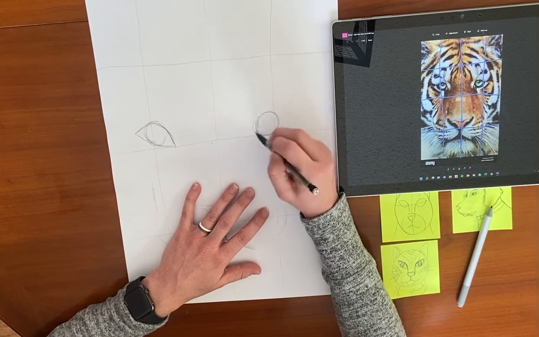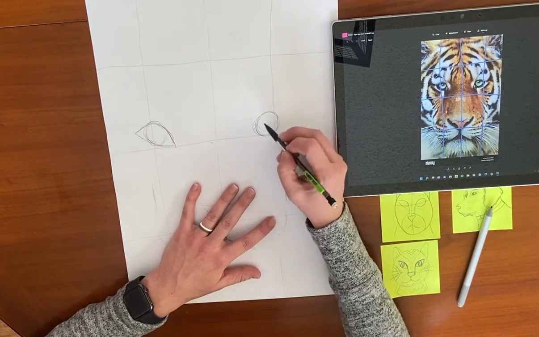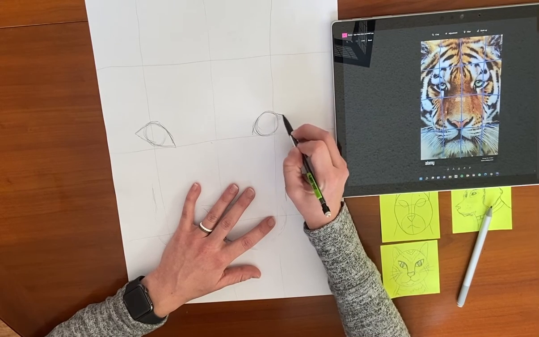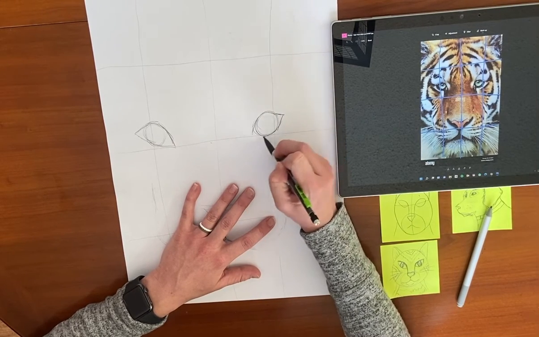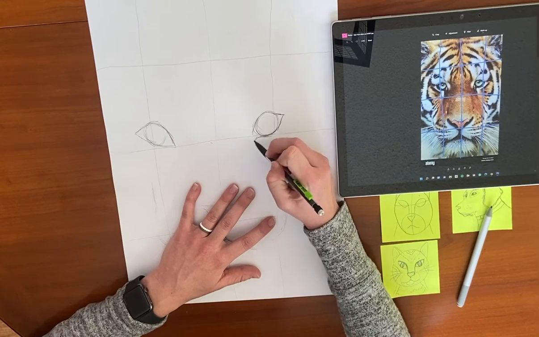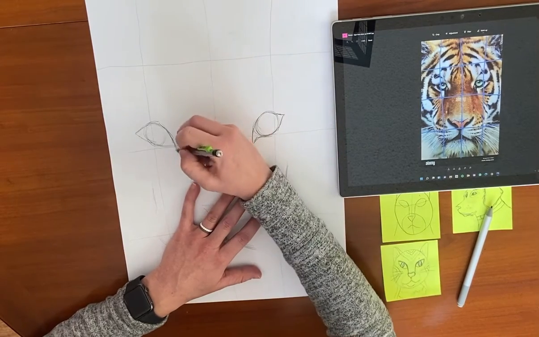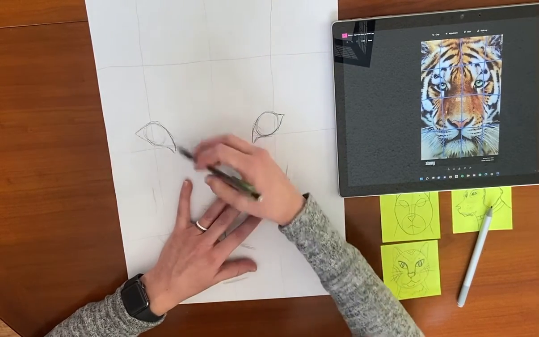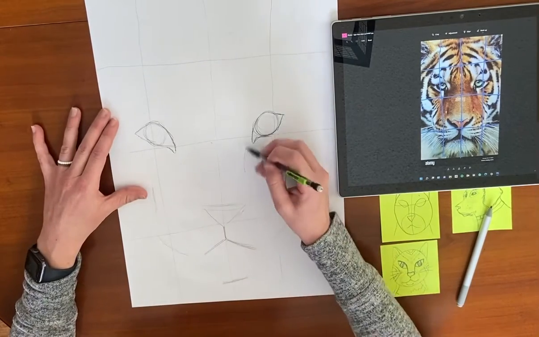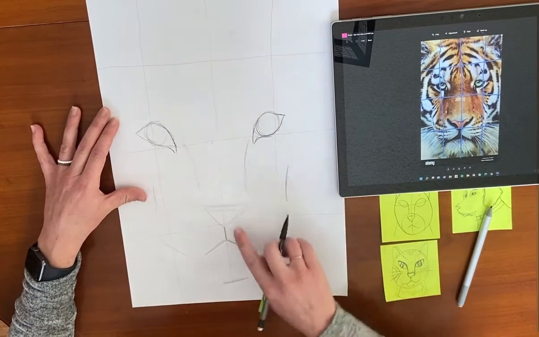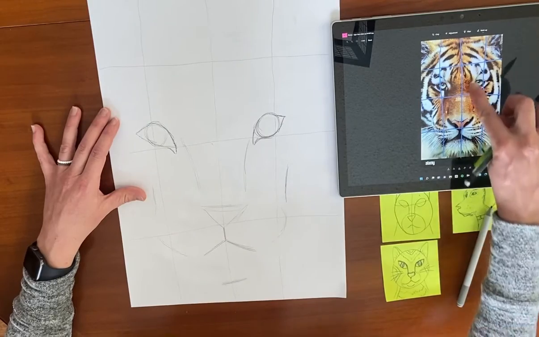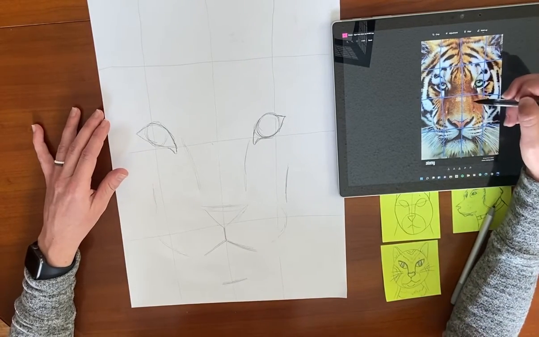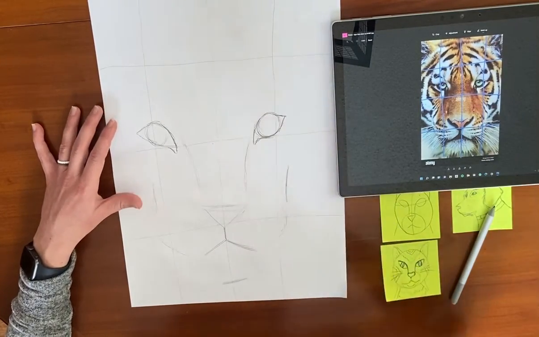Start with the circle. I see a circle, and then again, just a really dramatic rainbow shape that sort of dips down in here. That muzzle of the nose is sort of going upward. I don't see lines, but I see changes in color, so I'm going to mark that here.